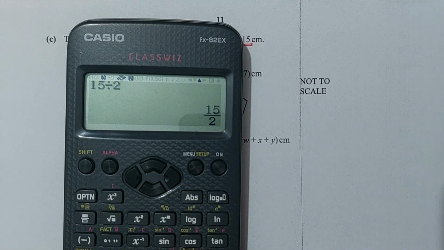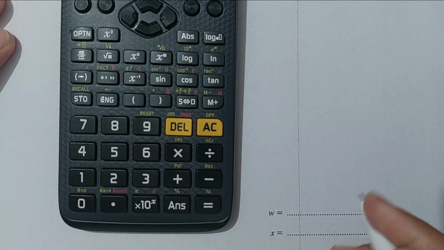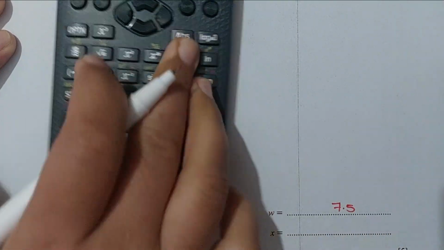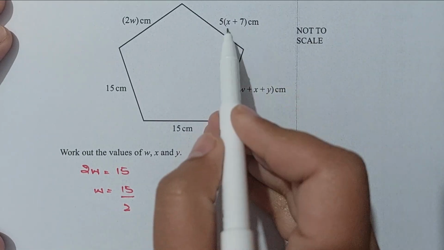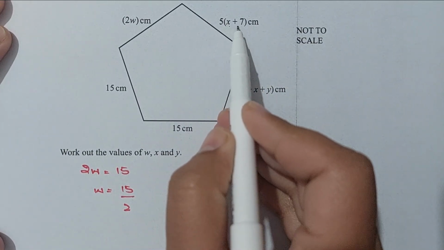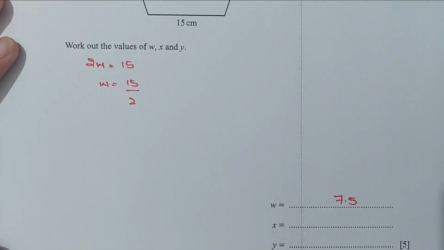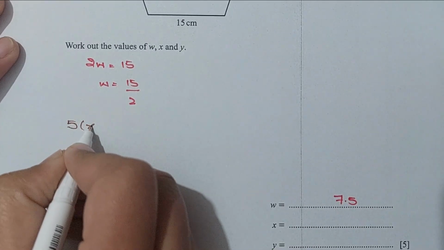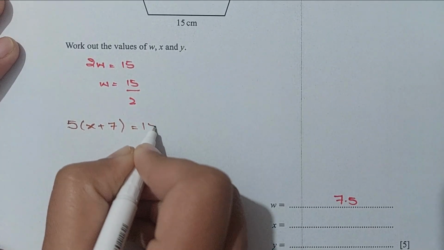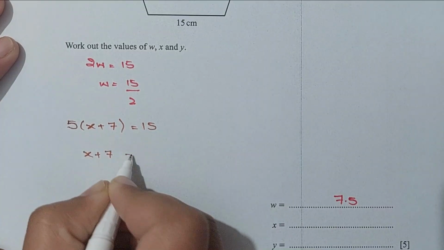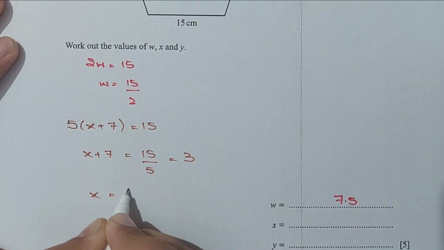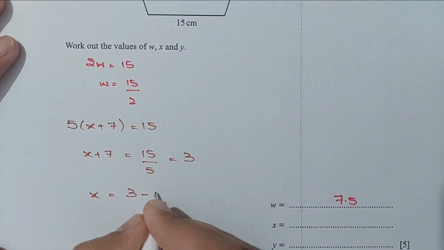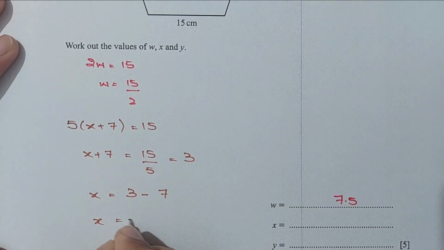15 by 2 is 7.5. W is 7.5. Okay. Next is this 5 into x plus 7. This length is also 15. 5 into x plus 7 equals 15. So x plus 7 is equal to 15 over 5. 5 times 3 is 15. So x plus 7 equals 3. X would be equal to 3 minus 7. So x would be equal to negative 4.